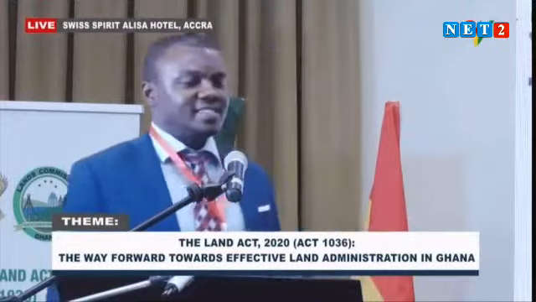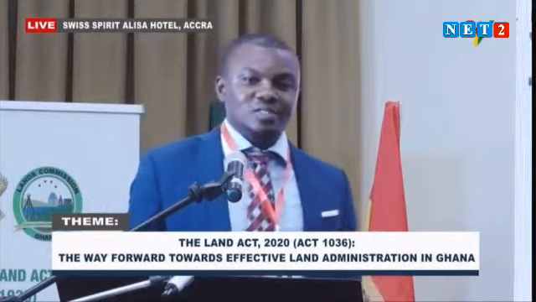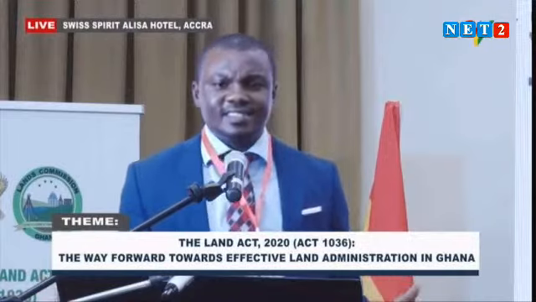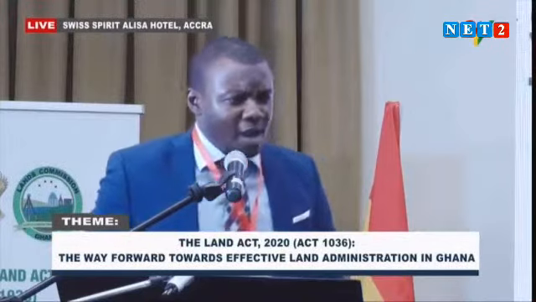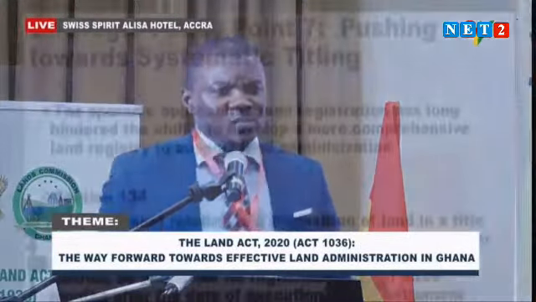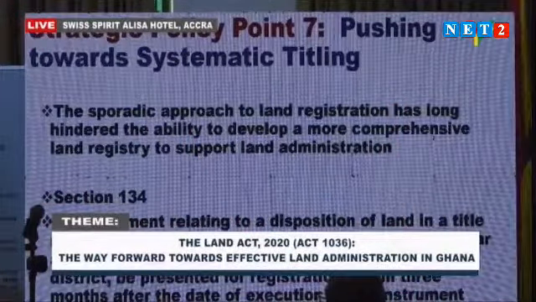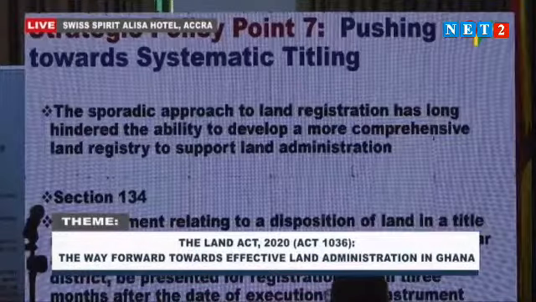To cure this, the law has mandated the Lands Commission to have the power to compel, if an area is declared a title area, and we have to really do land titling in this place, you don't have the option to opt out. You are mandated to register. And if you fail to do that, the Lands Commission would write to you, notify you, and failing that, you'll be compelled, because an action can be instituted against you for not registering your land. I think this is a great piece of innovation.